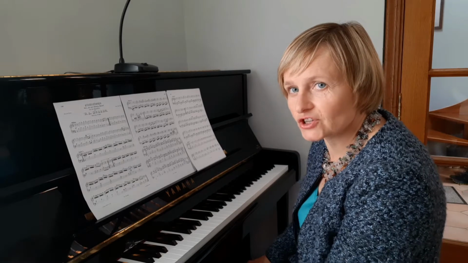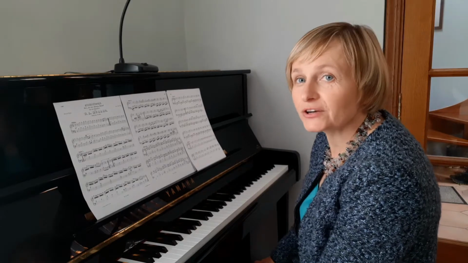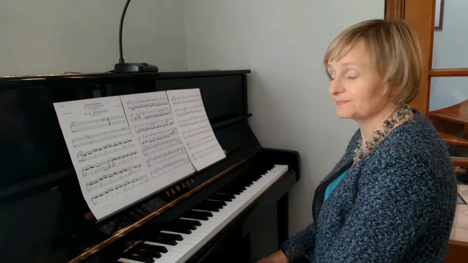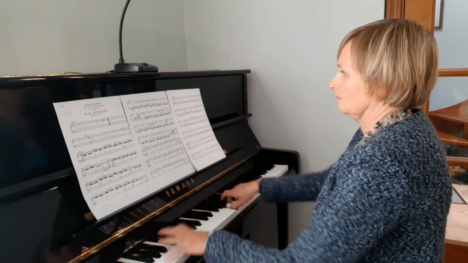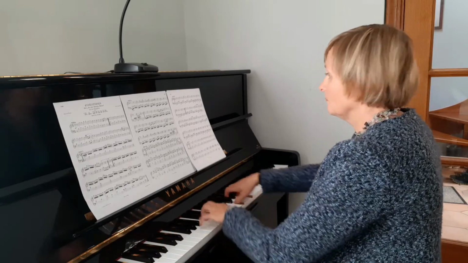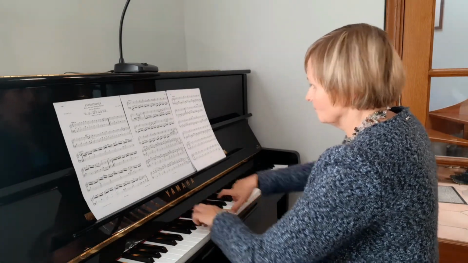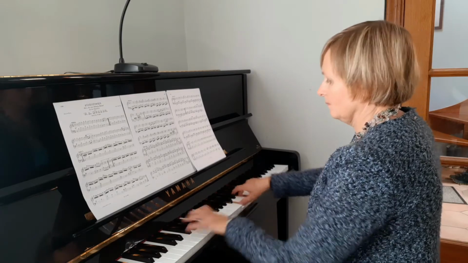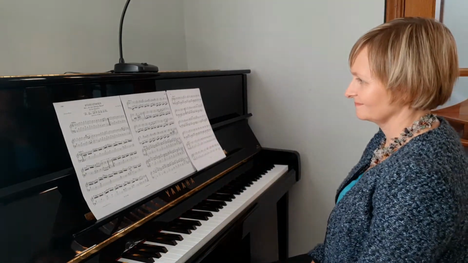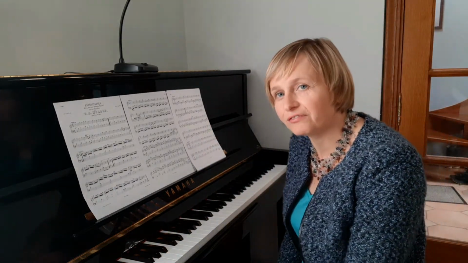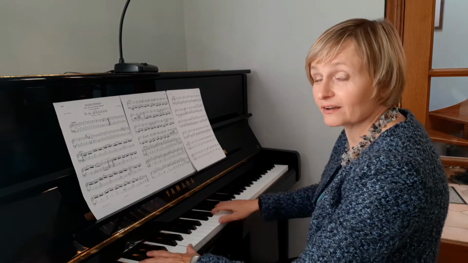Listen to the second variation, which is quite similar, but the decorations are in the melody of the left hand. Listen. Now the pair of variations, number 3 and 4. Listen to the beginning of the variation number 3.